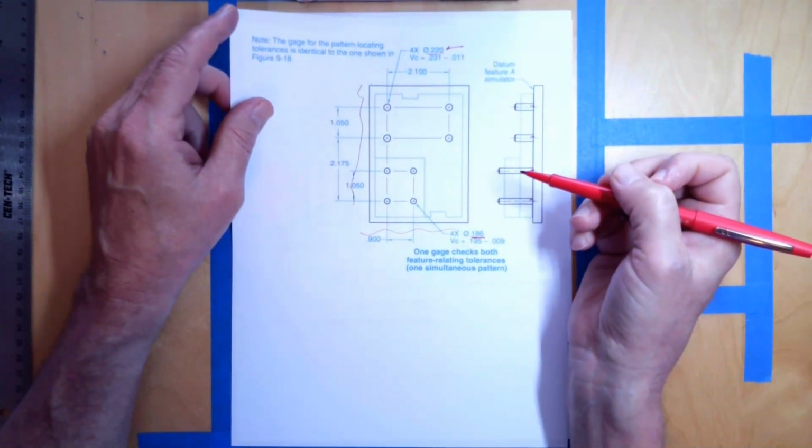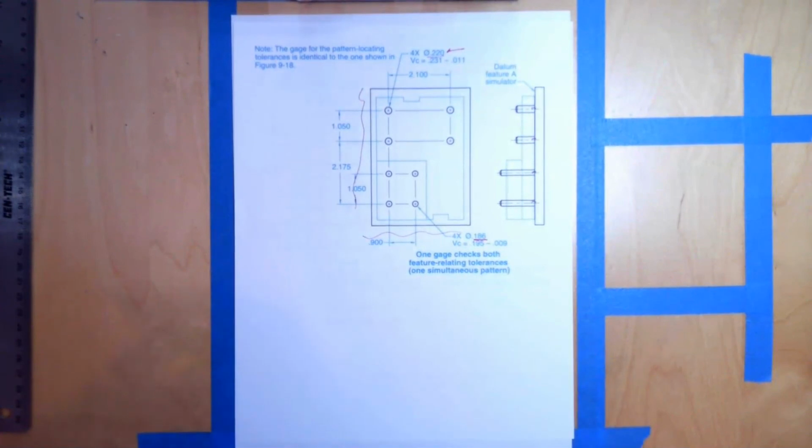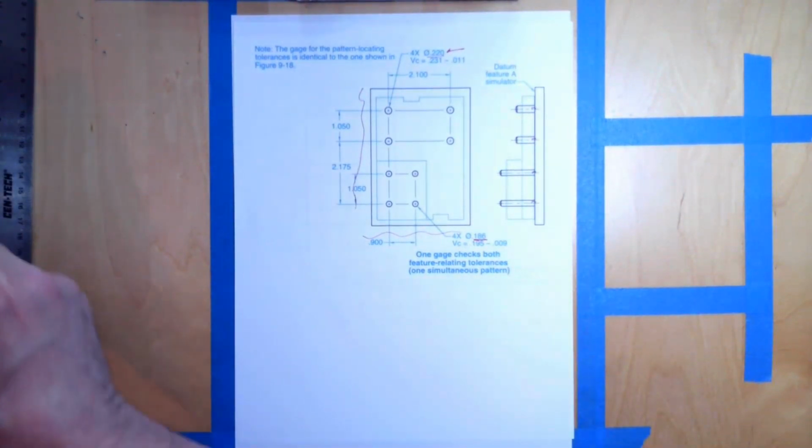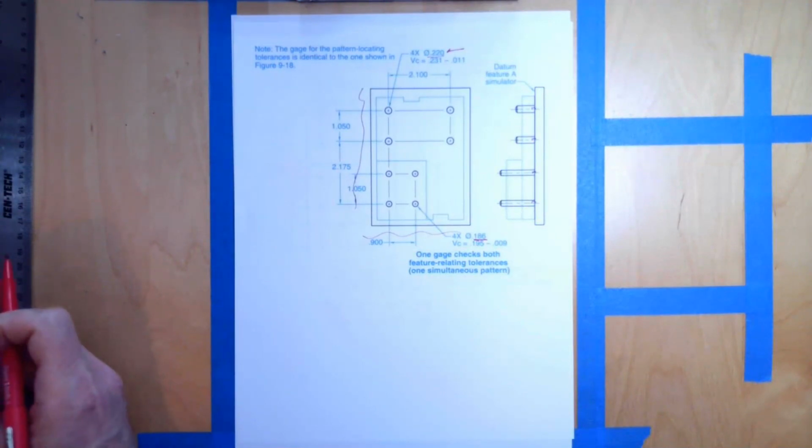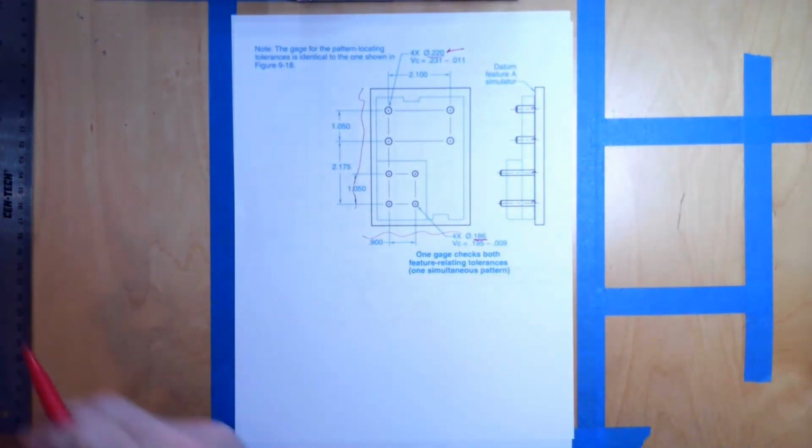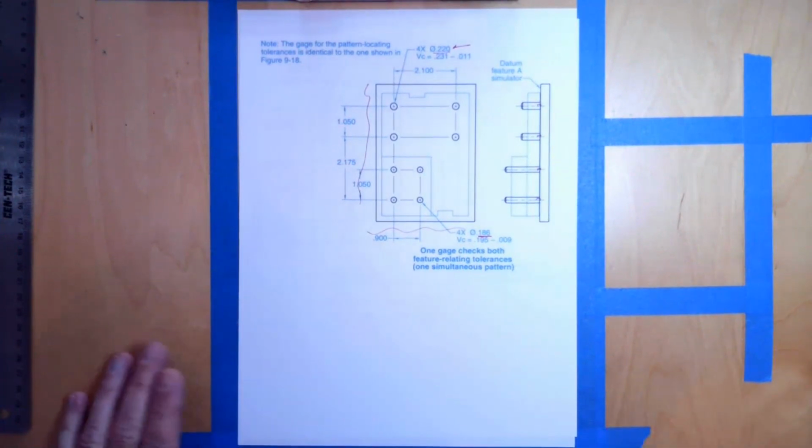Okay. All right. So I think right now what would be good is to work through a couple of examples of this. Okay. And we'll do that in the next video.